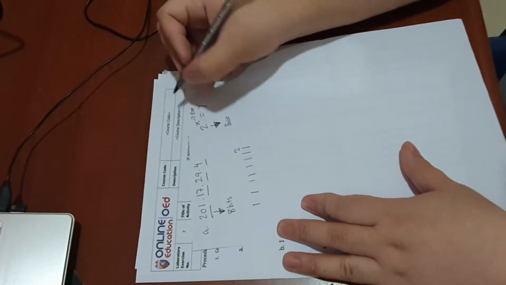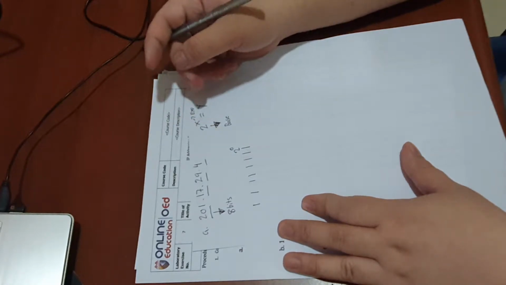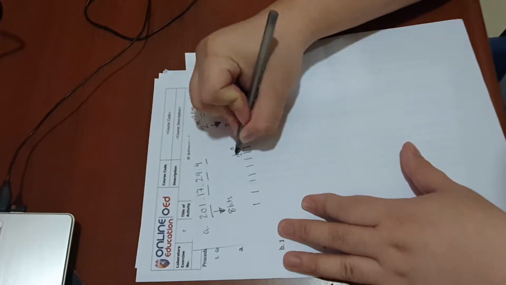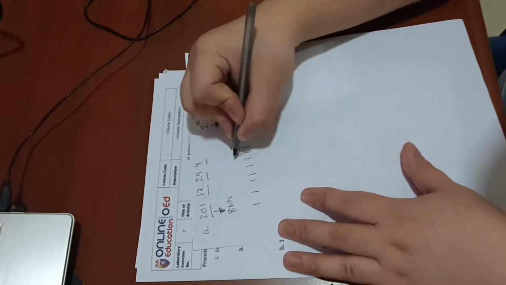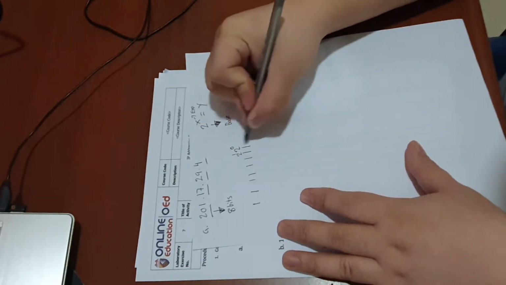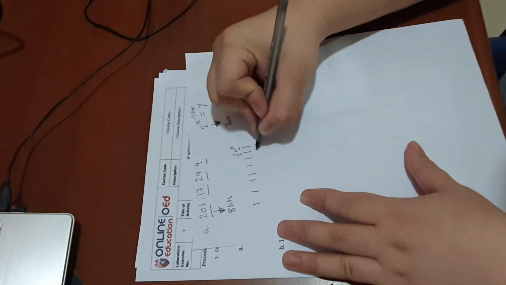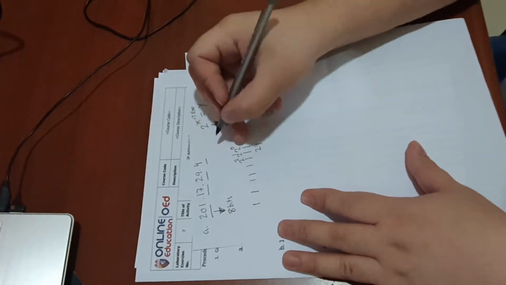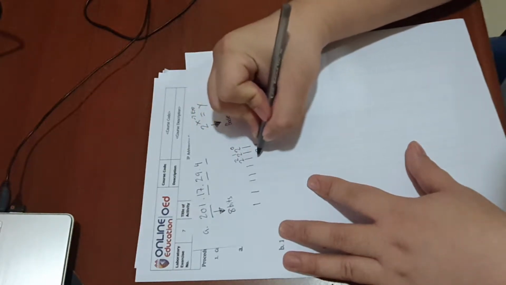So 2 raised to 0, because our computer by default starts counting from 0. So first, 2 raised to 0 is equal to 1. And then 2 raised to 1 is equal to 2. 2 raised to 2, next, each time it increases, it's 4.